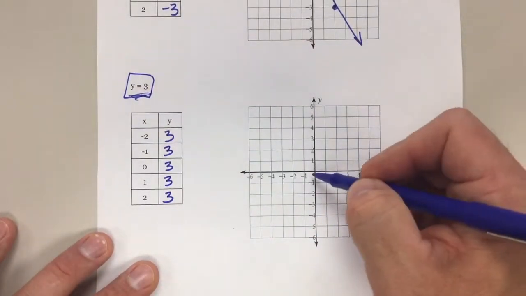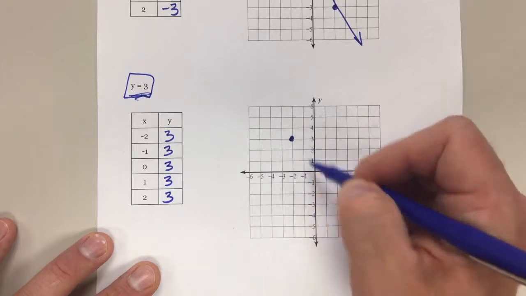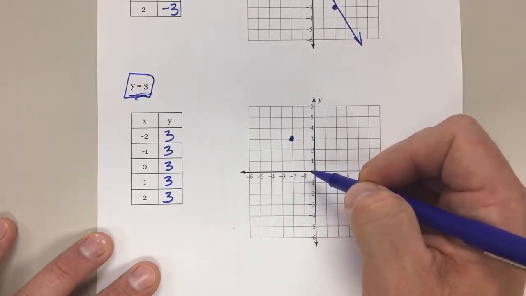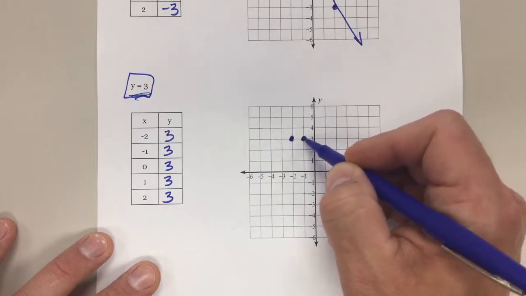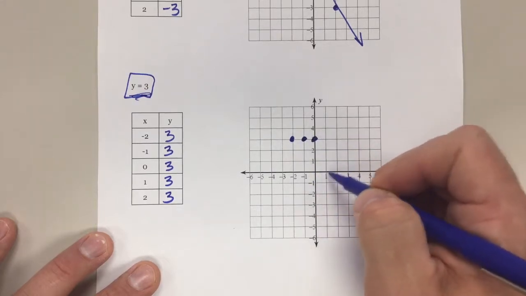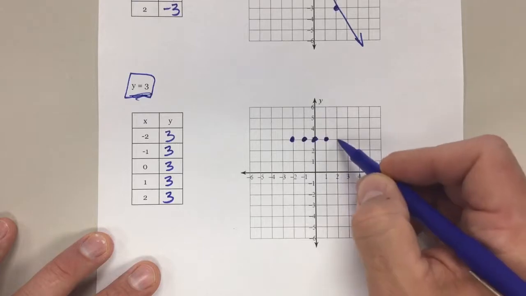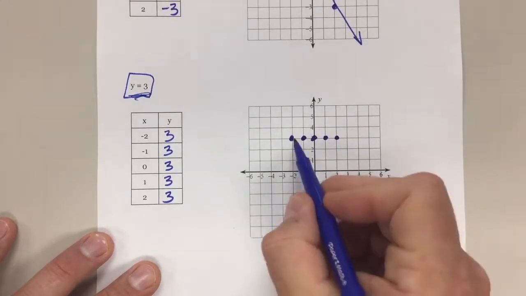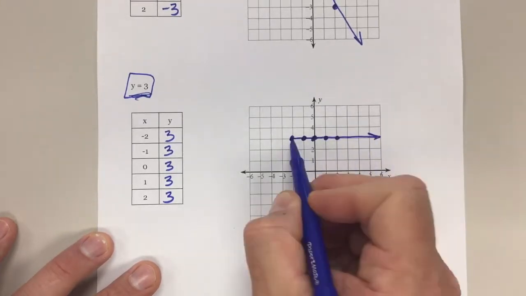So to graph this, I'd go negative 2, 3, negative 1, 3, 0, 3, 1, 3, 2, 3. You'll notice these make a perfectly horizontal line.